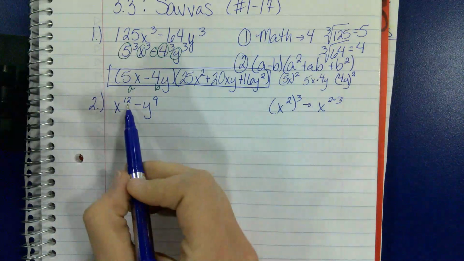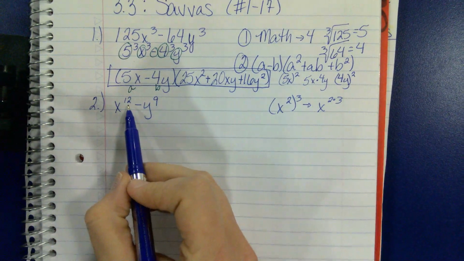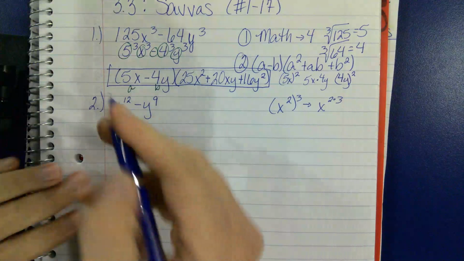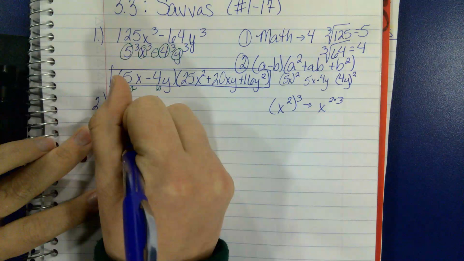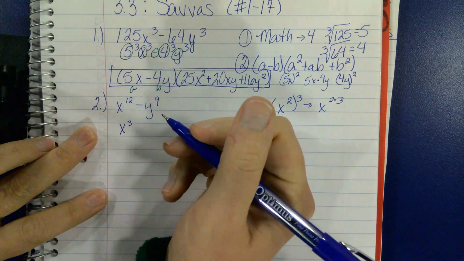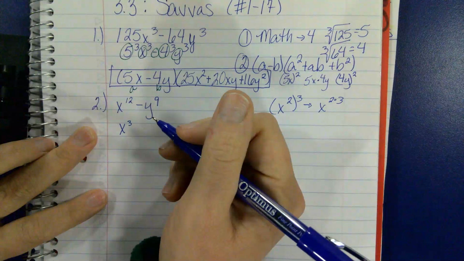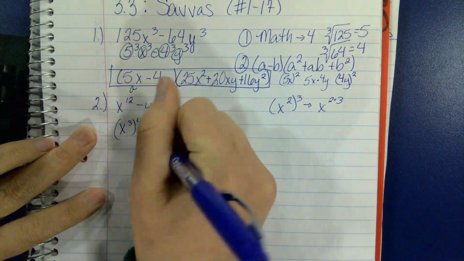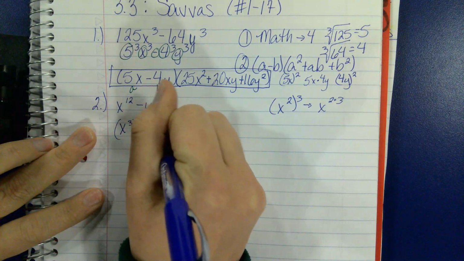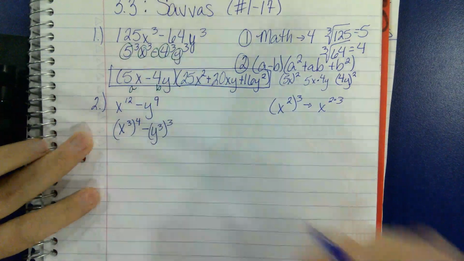So I'm looking for the factor pair using a 3 to make 12. So I can rewrite this as x to the third power raised to the fourth power minus y to the third power raised to the third power.